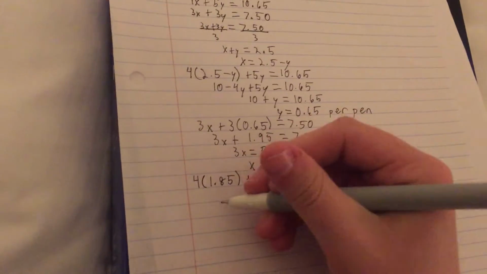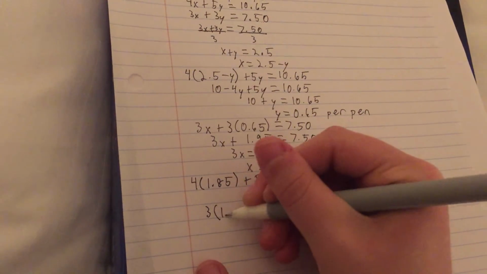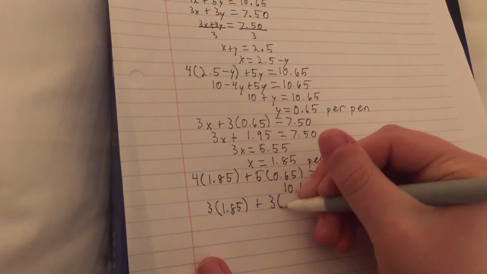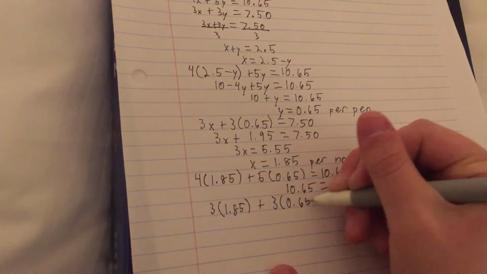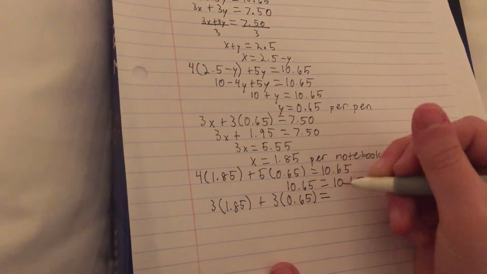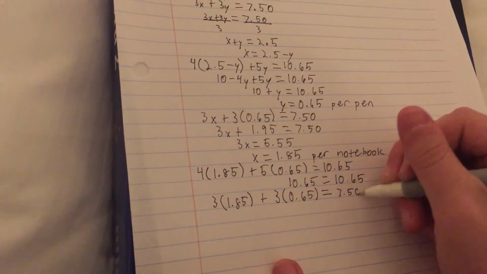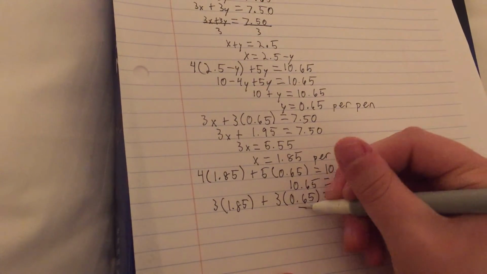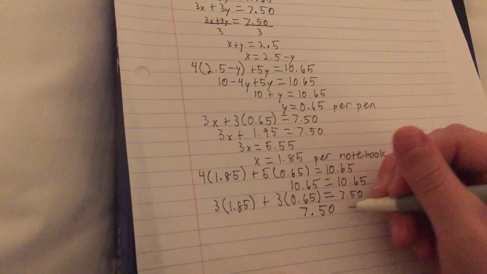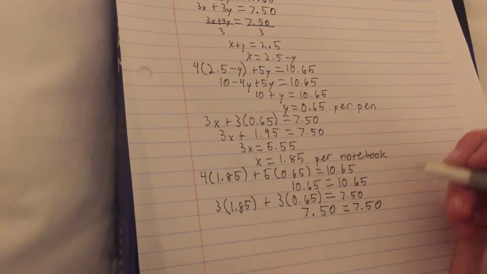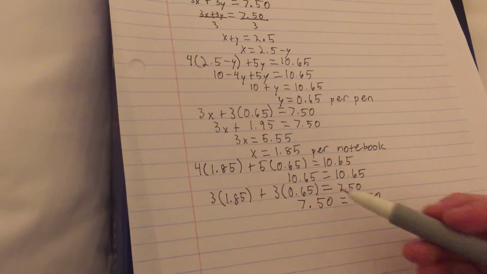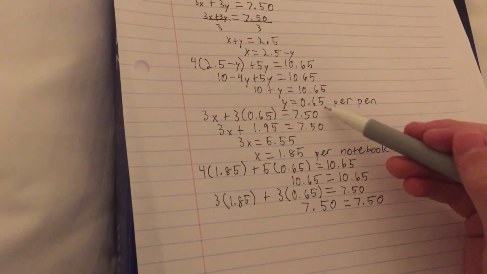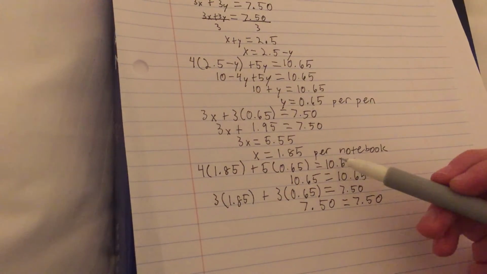Now let's try the second one. Alright, and then this should all equal 7.50, 7.50. Now I see that also works for my second equation. So my final answer is it costs 65 cents for one pen and $1.85 for one notebook.